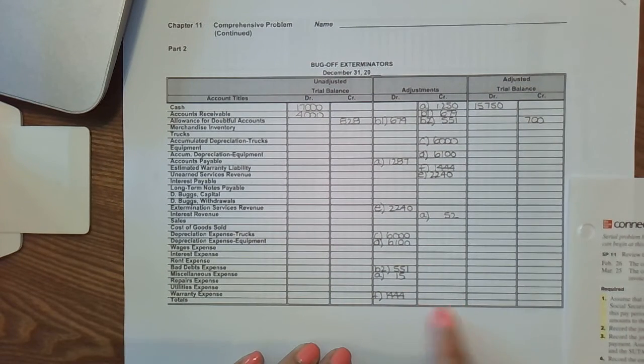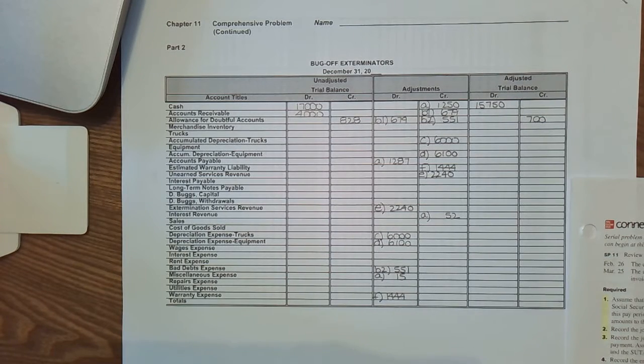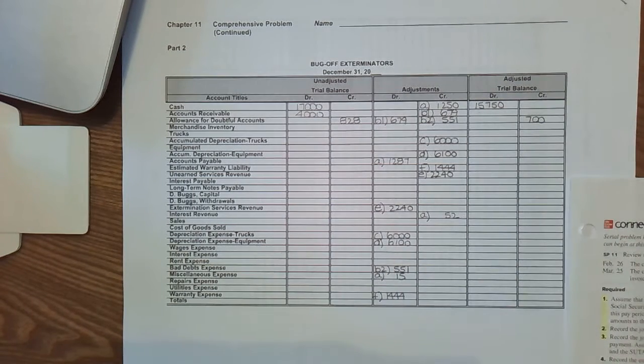So again, once you're done with that, add them up. Add up these two columns as well. Don't forget to add up your adjustments columns too. Everybody forgets that. Don't forget to add those up. And then bring over your adjusted trial balance, remembering to use some of these adjustments.